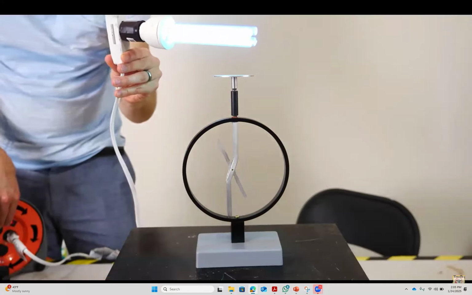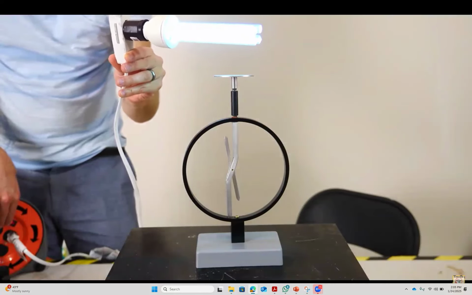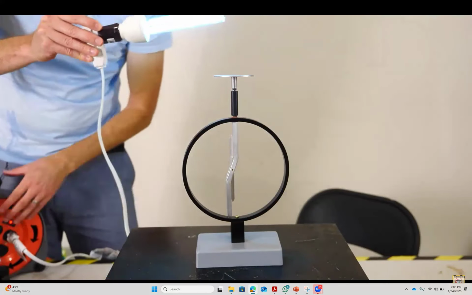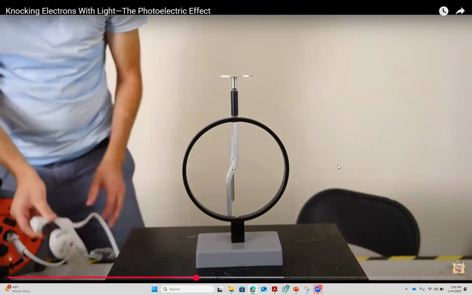The moment he shines the light, it's not very bright, but do you see the deflection of the compass? Do you notice that? It comes back to the previous position. So it shows that it's really not about the energy, but something is going on with the color. And this is where people started to guess that maybe color has something to do with the energy. Previously, people didn't know that.